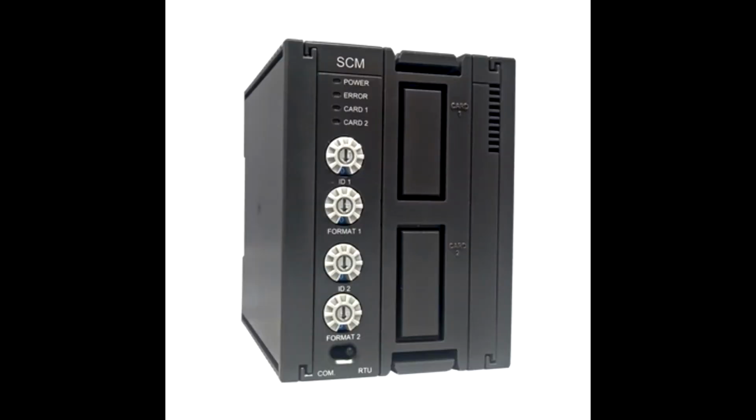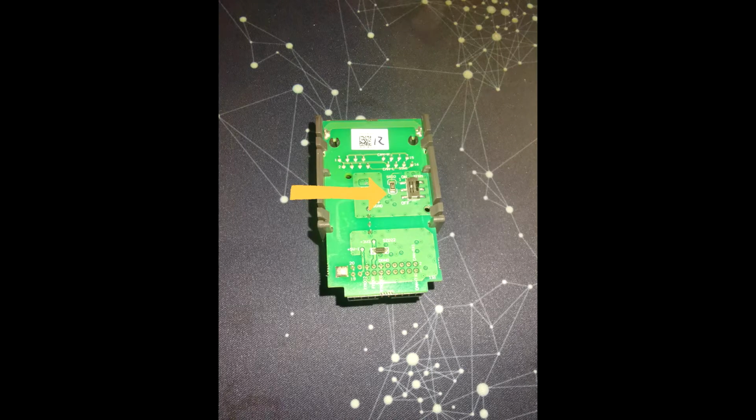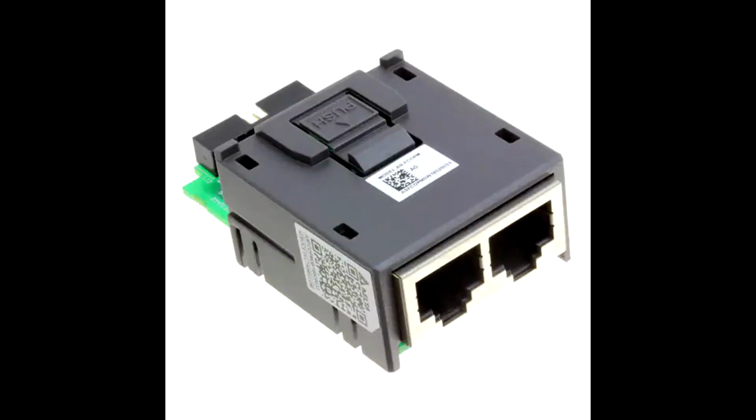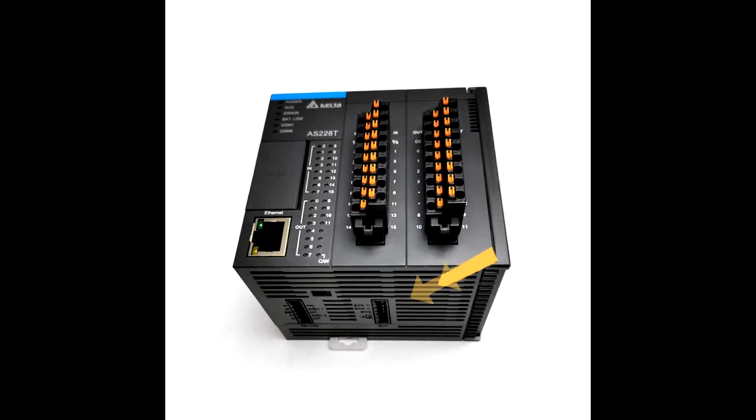When installing the AS-FCOPM card, it is important to note that it only works in the card 2 slot of the AS00SCM module. On the communication card is an onboard termination switch. This will need to be switched on only for the last node in the network. The communication card uses RJ45 ports for communication, but has to be connected on the CAN open terminals of the PLC. It cannot be connected on the PLC RJ45 port.